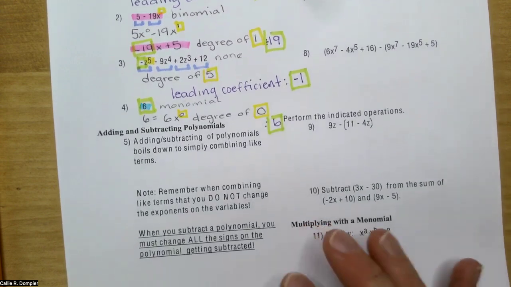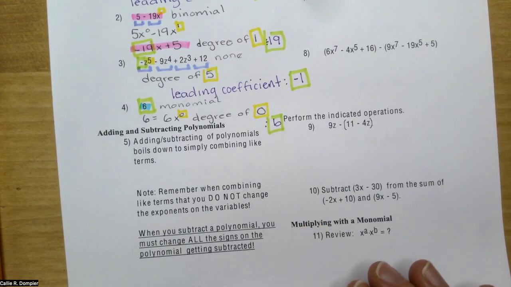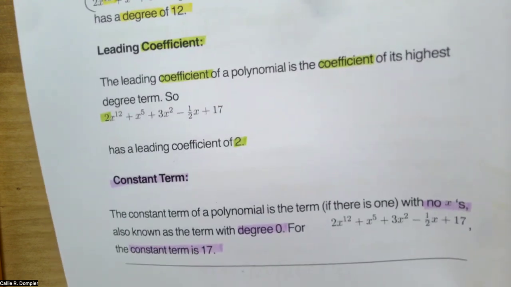All right, let's go on to 5. Adding and subtracting of polynomials boils down to simply combining like terms, which we saw in the example. When combining like terms, you do not change the exponents of the variable. So here was our example of combining like terms.